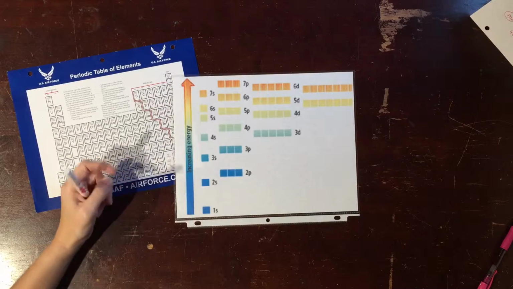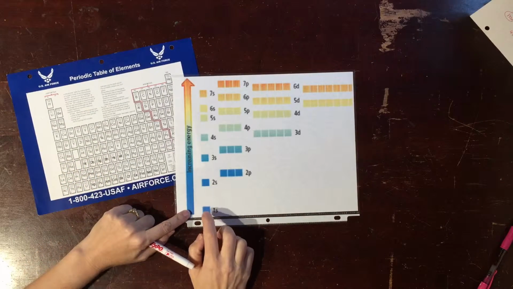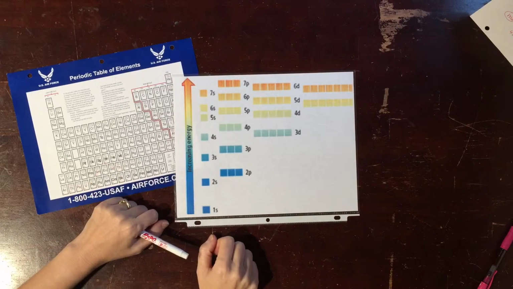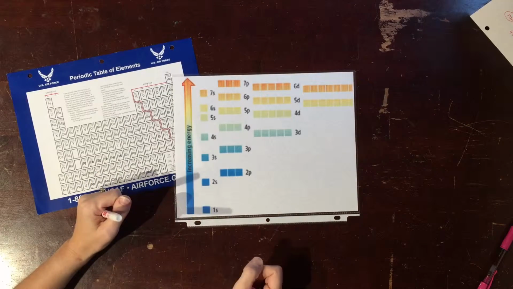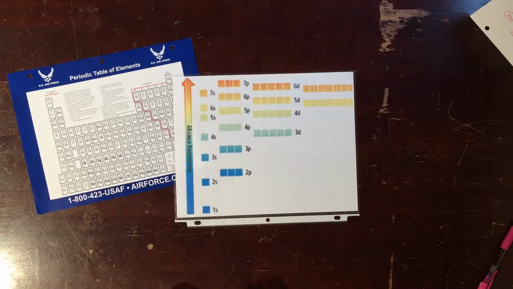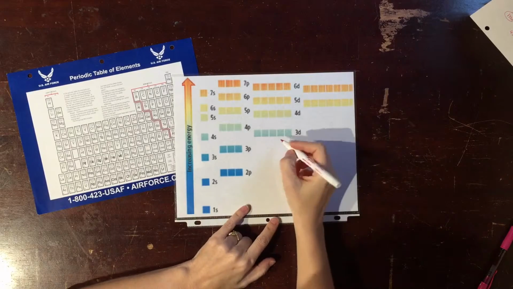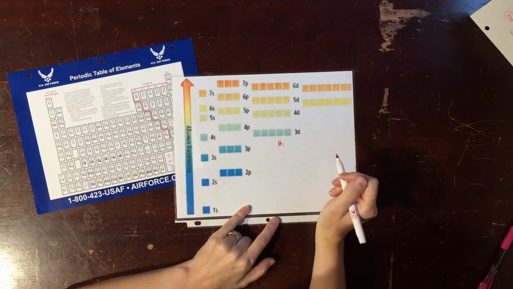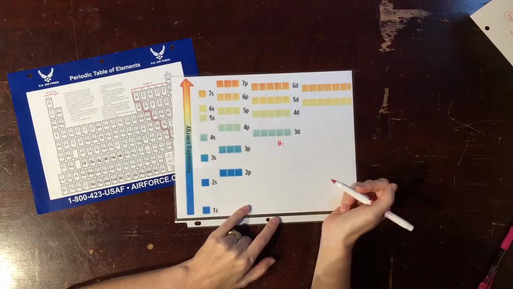Number 1 is Hund's rule. Each orbital will take 1 electron first before it will take a second. And the Pauli exclusion principle, which says we have to give our electrons opposite spin. So let's get started. Our first electron configuration we're going to write is for hydrogen. And then we're going to do fluorine and manganese, but let's start easy first.